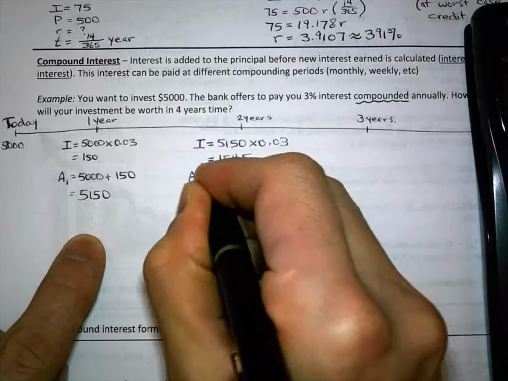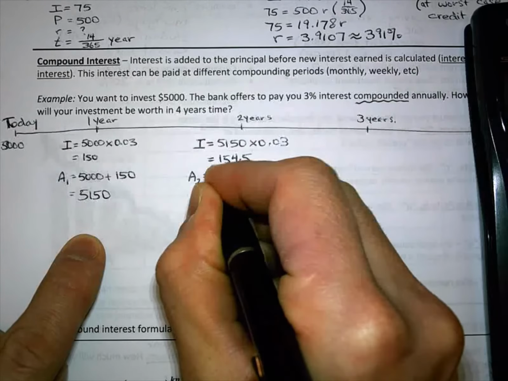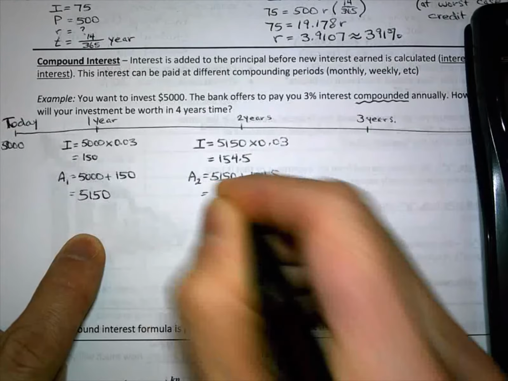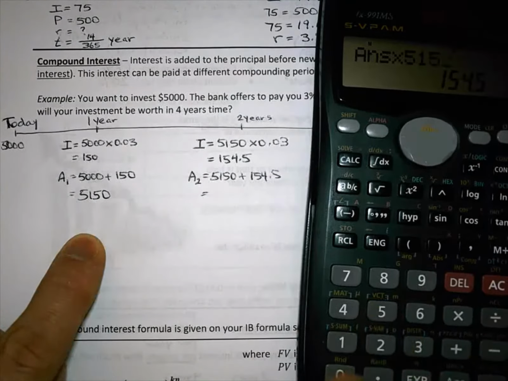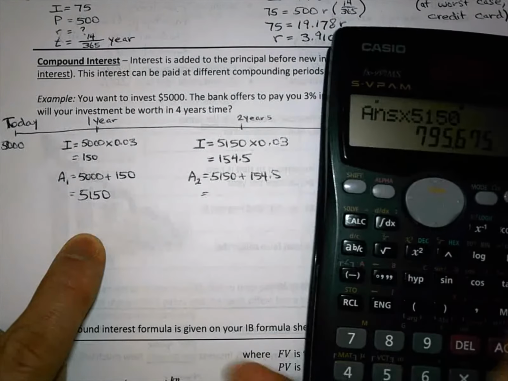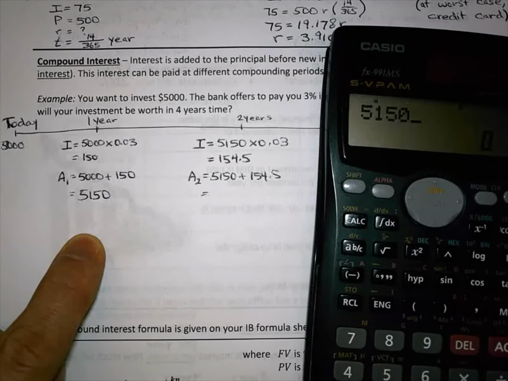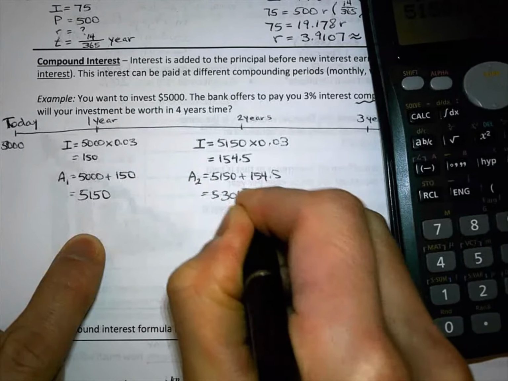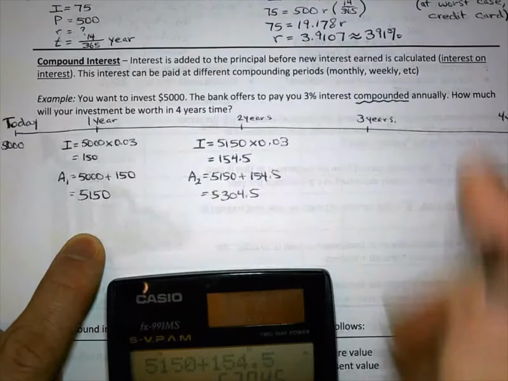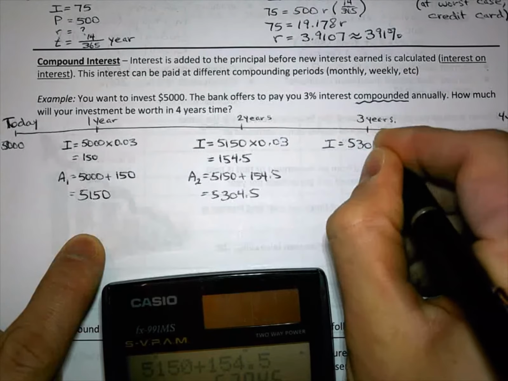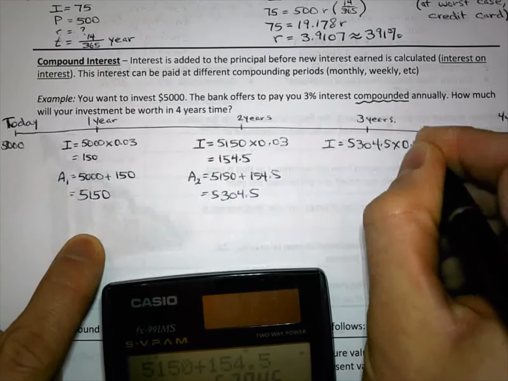So now I end up with 5150 plus 154.50, which gives me, am I typing these things in wrong? 5150 plus 154.50 is 5304.50. The interest on the next year, we have a similar pattern now. I take the amount in my bank account and I multiply by 0.03.